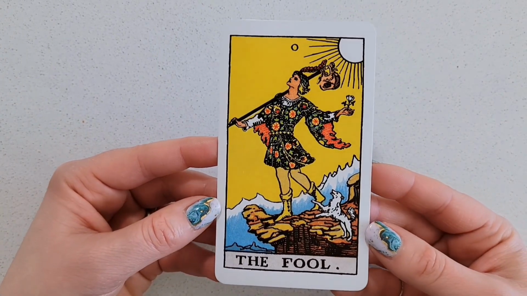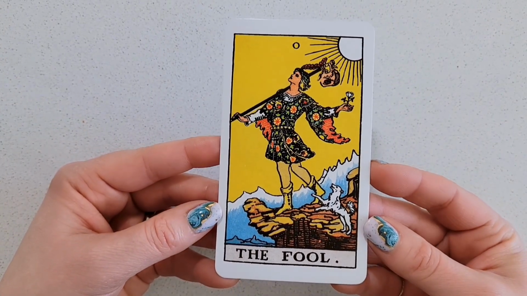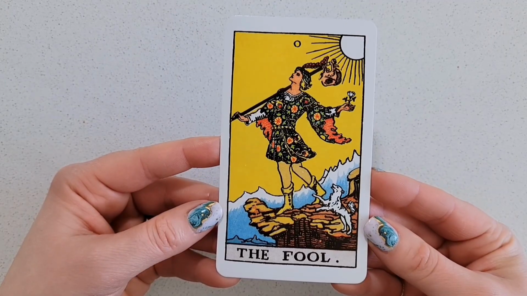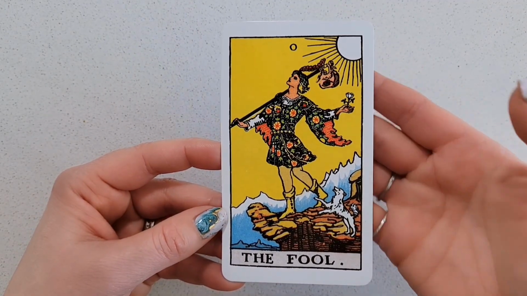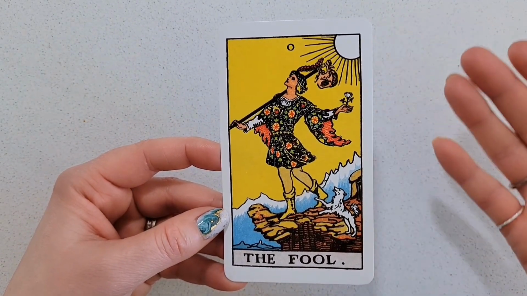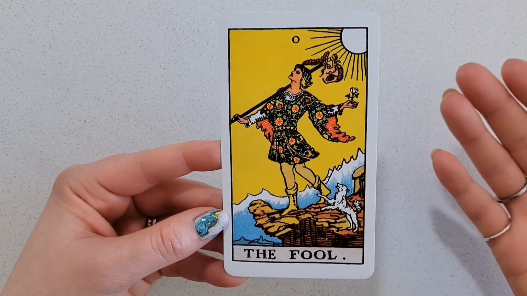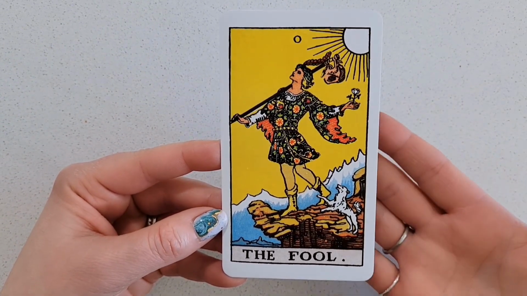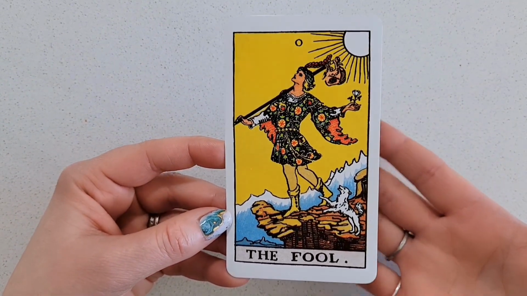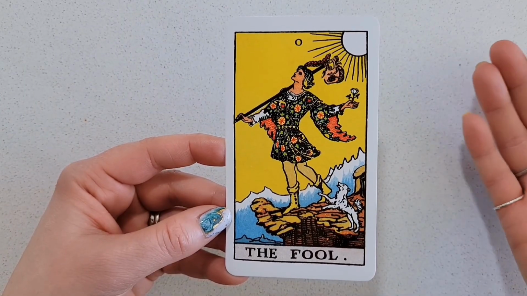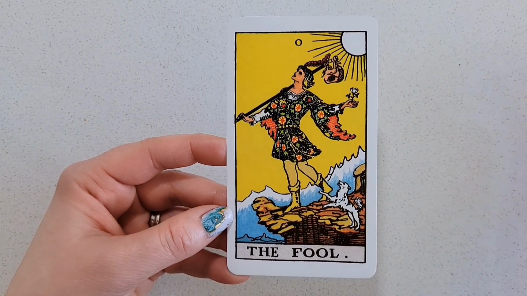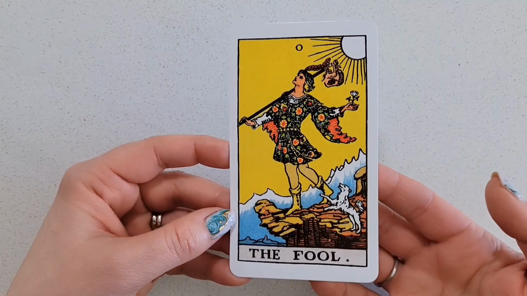The Fool can also be considered the beginning and the end of the Major Arcana. 0 can mean the beginning of something, but it can also be the completion of something. And as we heard in the story of his journey, he starts at the beginning with himself and goes through each one of the characters, but then at the end, he's learned his lessons and he restarts a new journey.